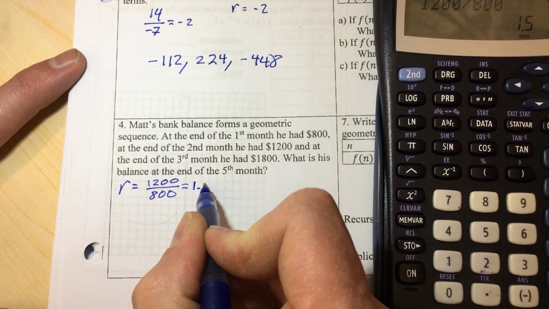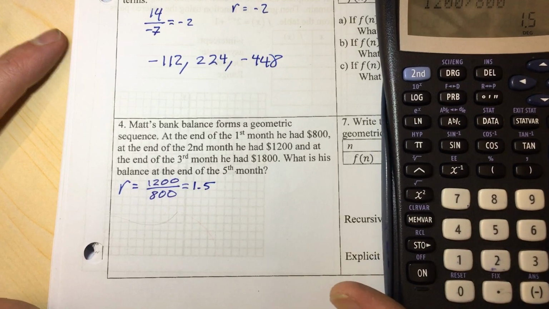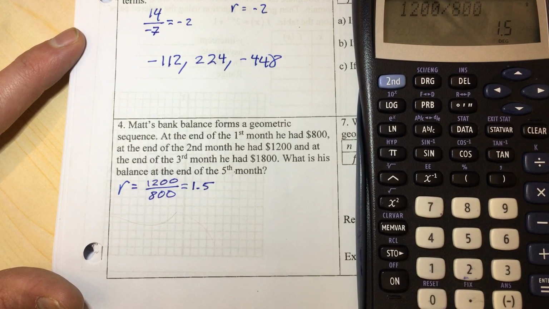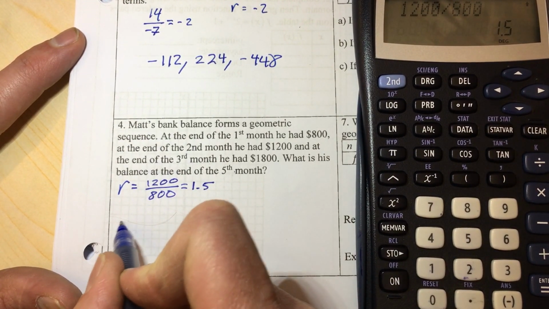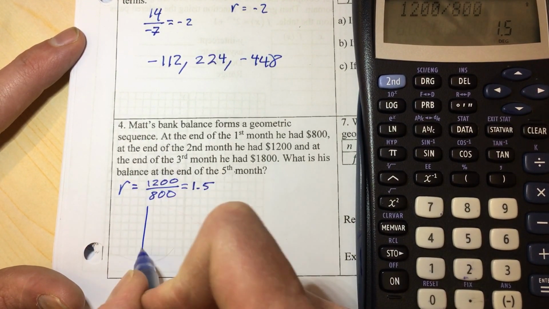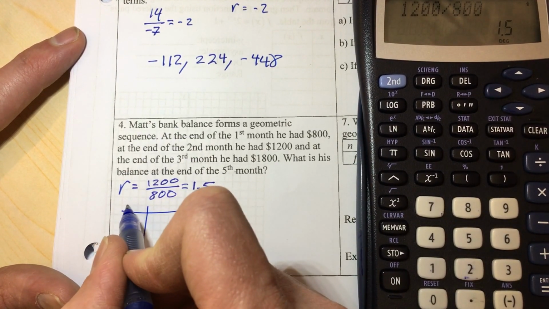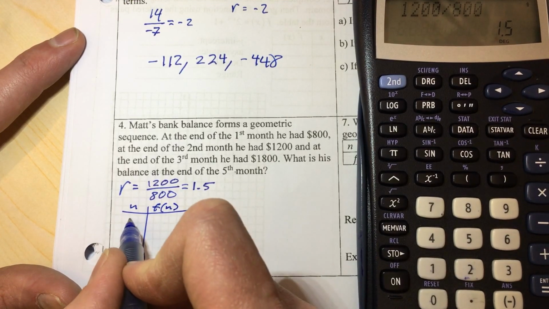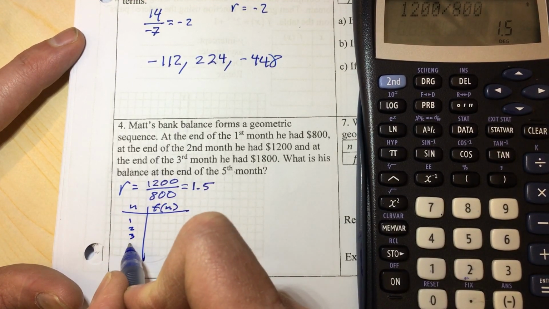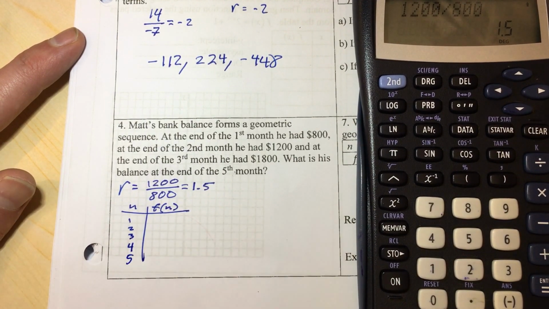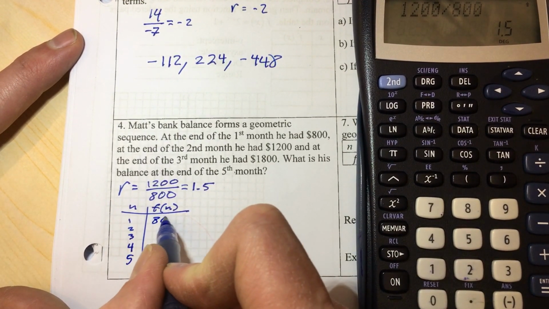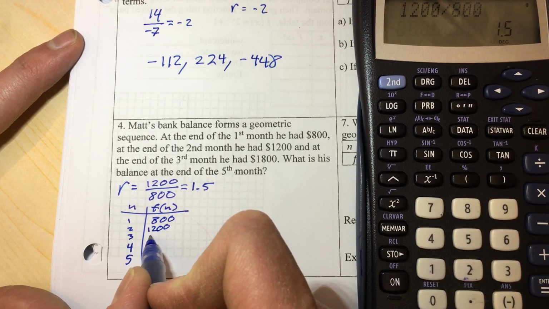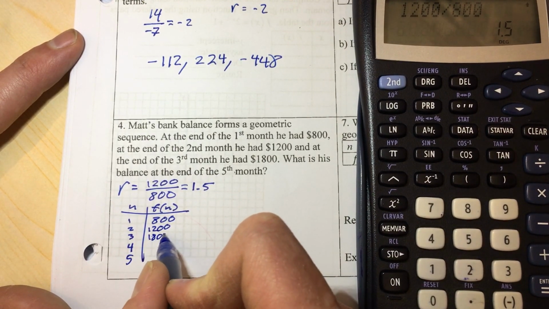Holy smokes, this bank is paying some money. Okay, so 1.5 is our common ratio. So to find the 5th term, we're going to take our third term. If we make a little table here, where this is n and this is f of n, we know 1, 2, and 3. So 1 is 800, 2 is 1,200, 3 is 1,800, okay?